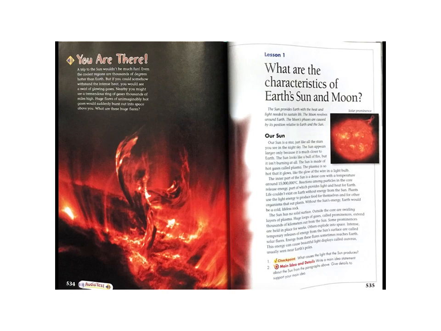Reactions among particles in the core release energy, part of which provide light and heat for Earth. Life couldn't exist on Earth without energy from the sun. Plants use the light energy to produce food for themselves and for other organisms that eat plants. Without the sun's energy, Earth would be a cold, lifeless rock.